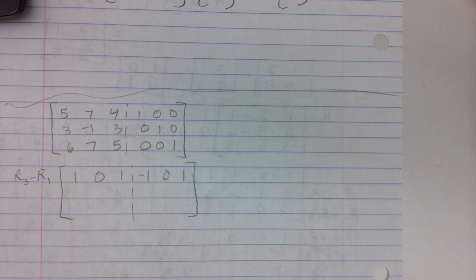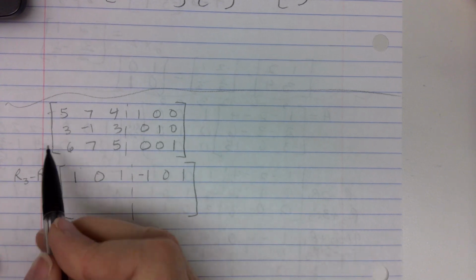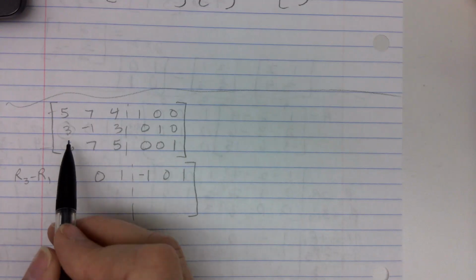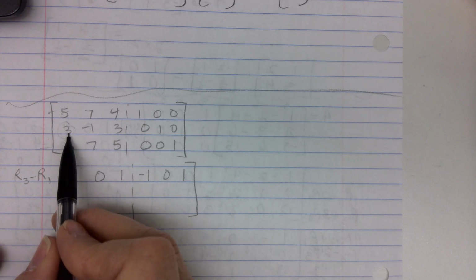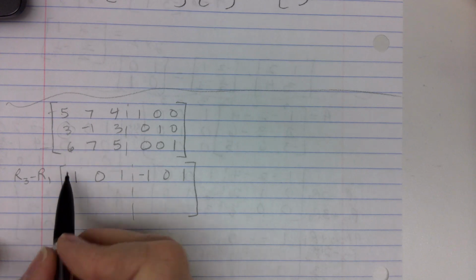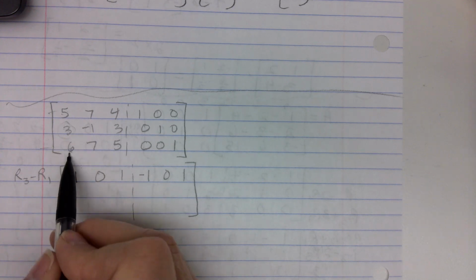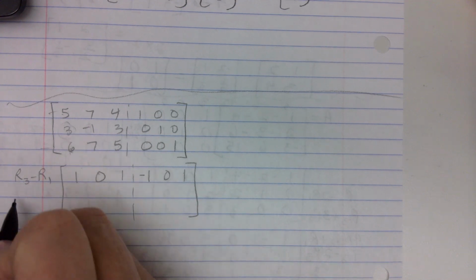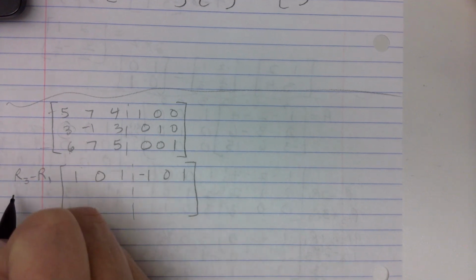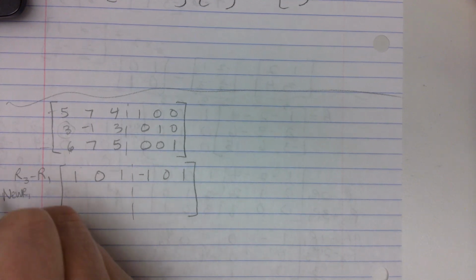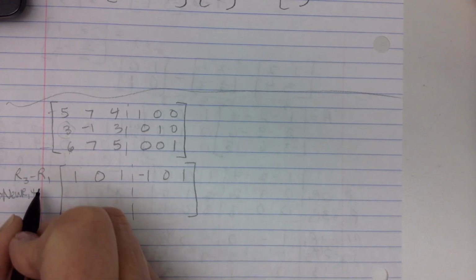So now, I have used both rows 1 and 3. I gotta use 2. How do I want to cancel out a 3? To get it to 0. You are going to cancel this one by saying negative 2 times that. That'll work. I was going to say, the new row 1 times the negative 3 plus row 2.